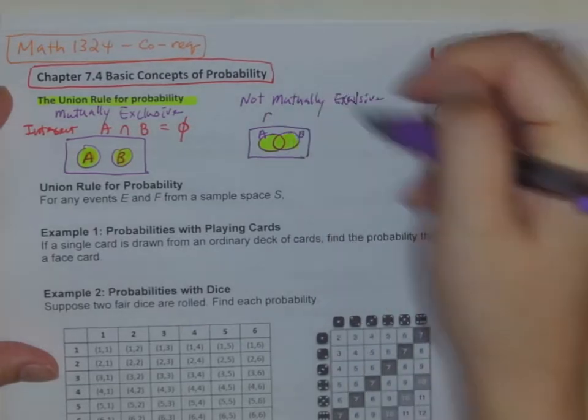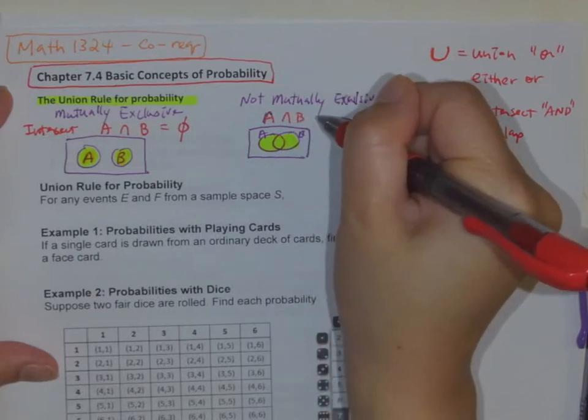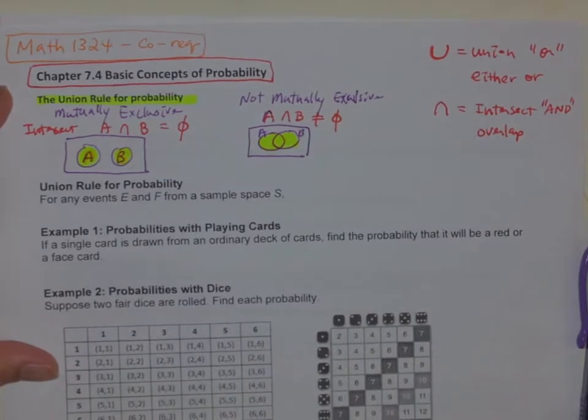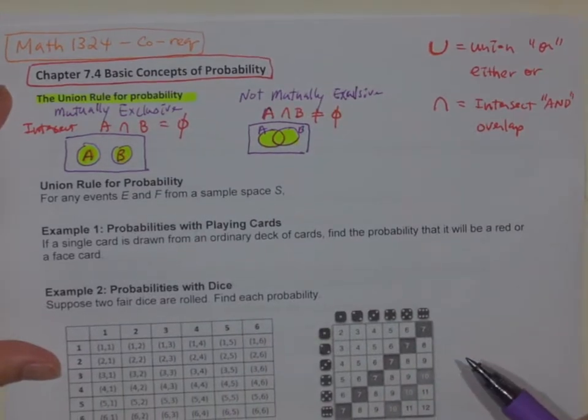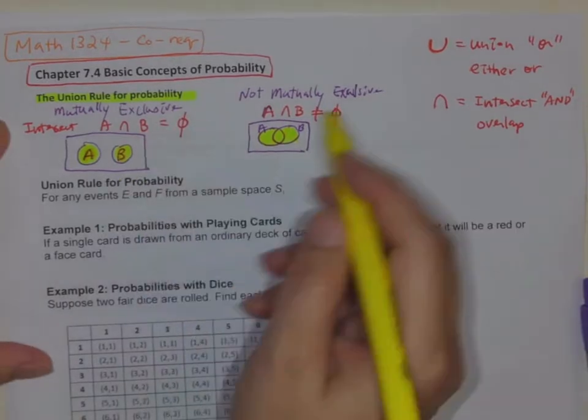So when you do A intersect B, this time it is not going to be an empty set.